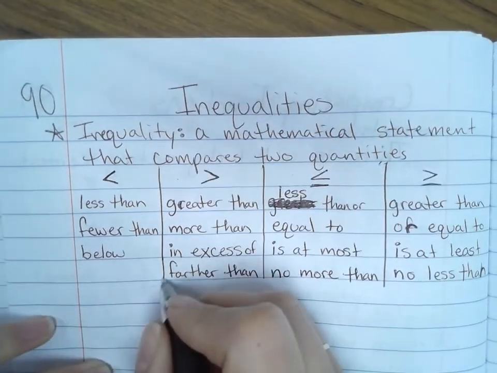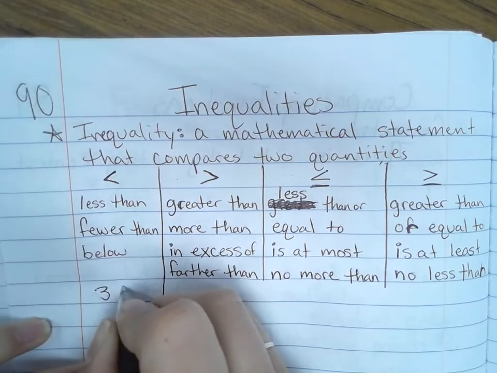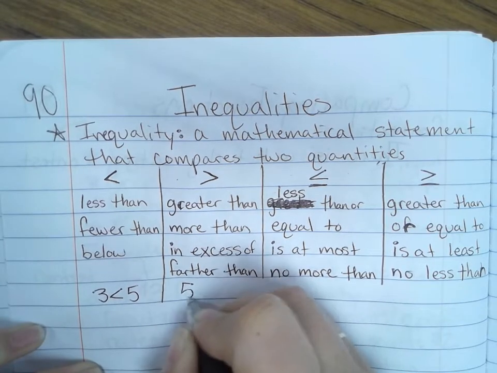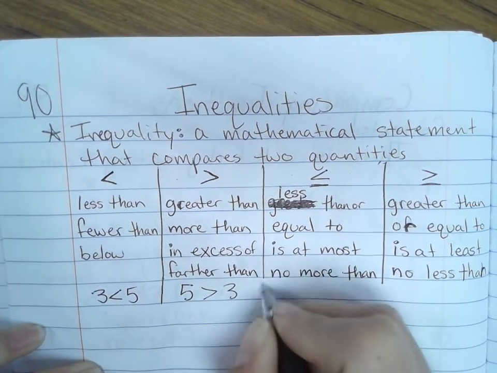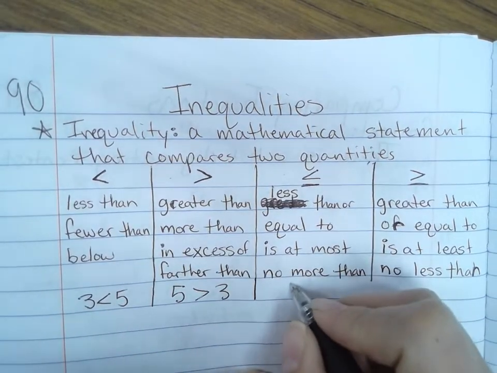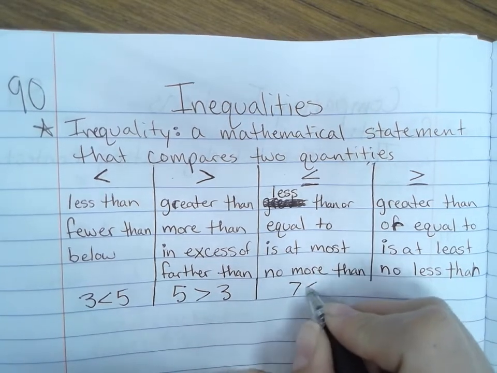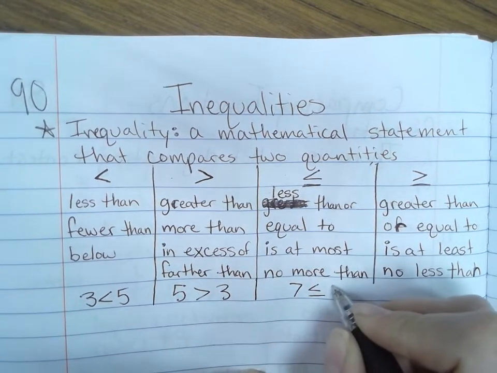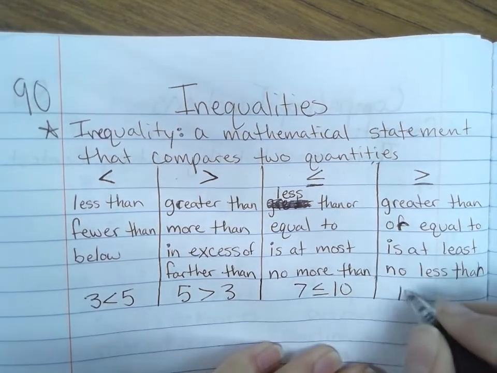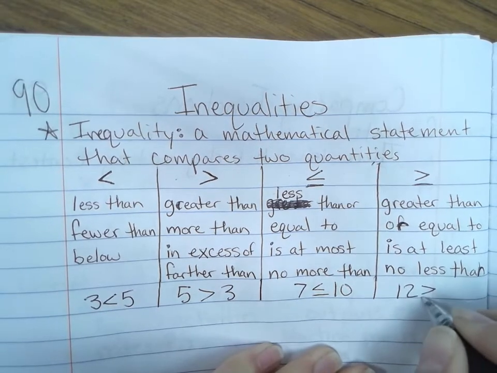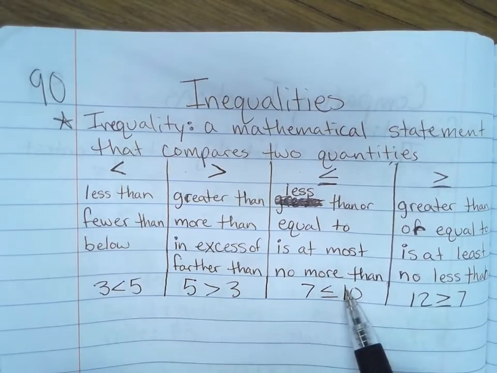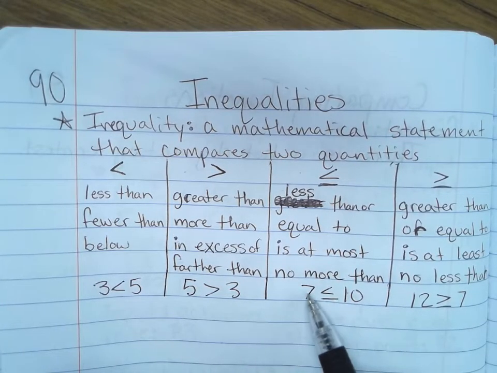So, examples where you might use each one of these. 3 is less than 5. Here you might say 5 is greater than 3. 7 is less than or equal to 10. 12 is greater than or equal to 7. So here it could be bigger, it could be less than, it could also be equal.